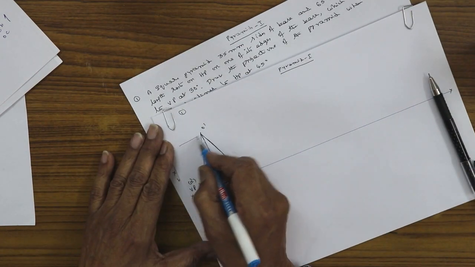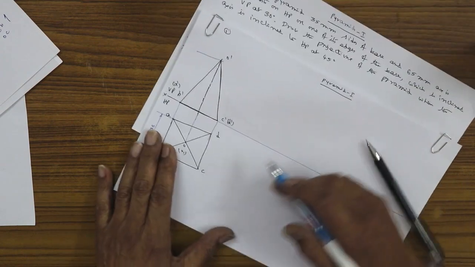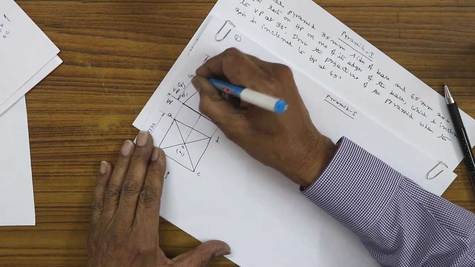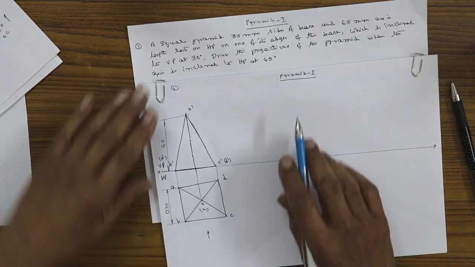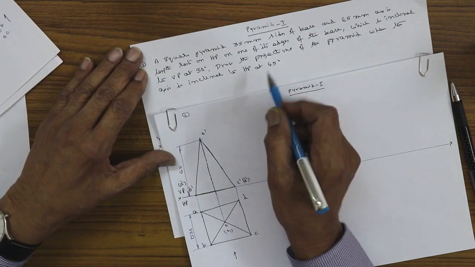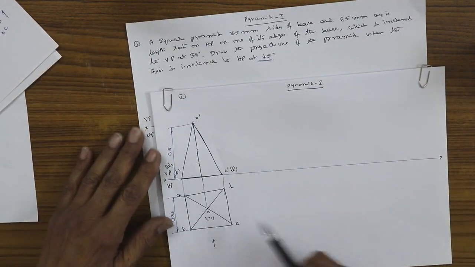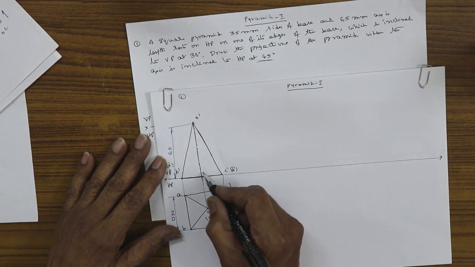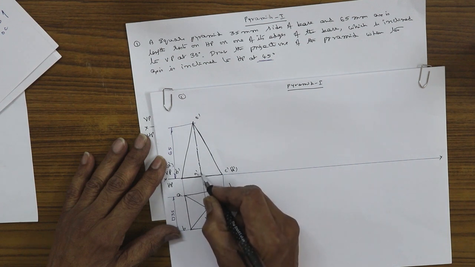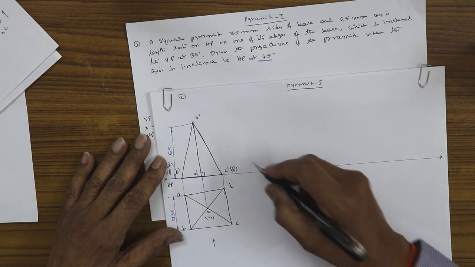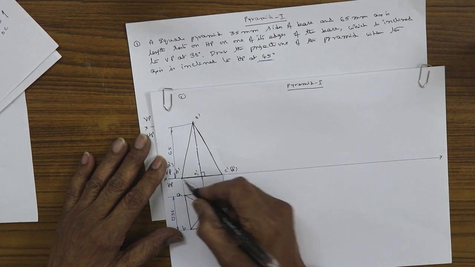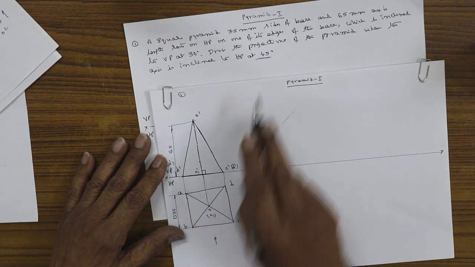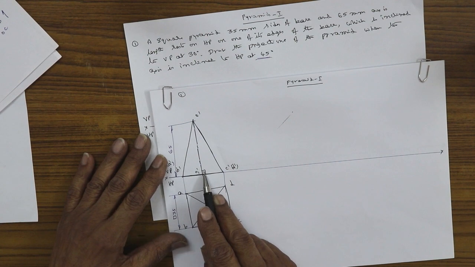This measurement, the height, is given as 65 mm height. You can locate here, dimension them clearly. That is 65 mm height. Now, the axis inclined to HP at 45 degrees. So, this axis is inclined to HP at an angle of 45 degrees. Since the base, this is O1 dash, the base and the axis are perpendicular to each other. Do not draw the axis first. Draw the base first. Then draw the axis, it will come to the given angle. Since it is 45 degrees, 90 minus 45 is 45.